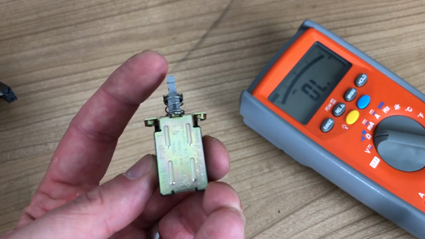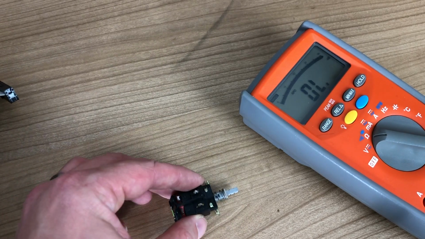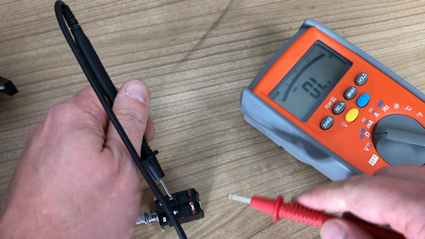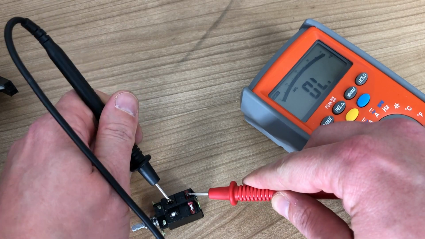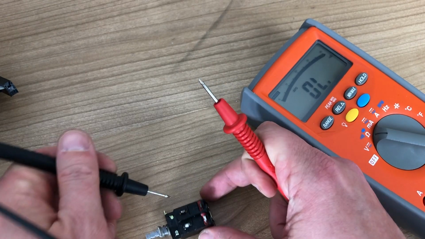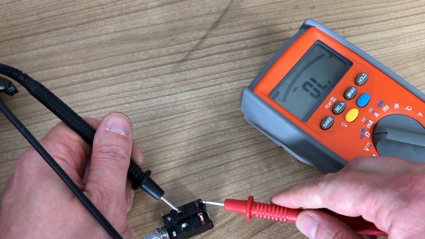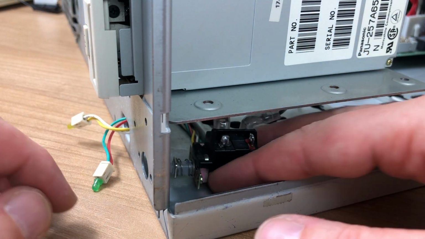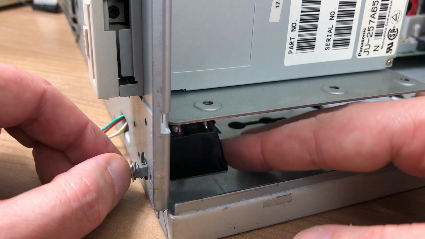An AT power supply uses a button like this to switch on the power supply. This type of button has 4 terminals, 2 on each side, that are bridged together when the button is pushed in. As we can see with our multimeter, we have a contact when it's pushed in. Now on an AT power supply, this is directly connected to mains voltage. On an ATX power supply, this is not the case.